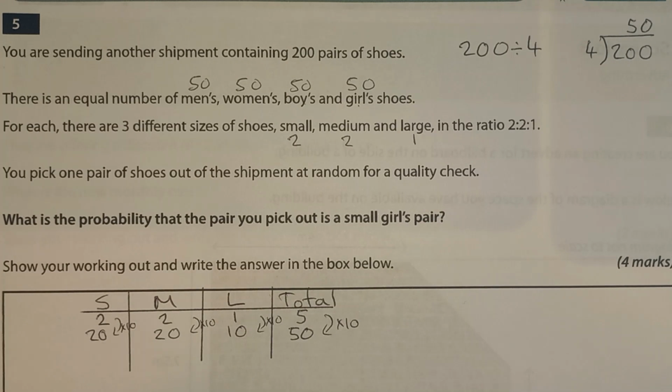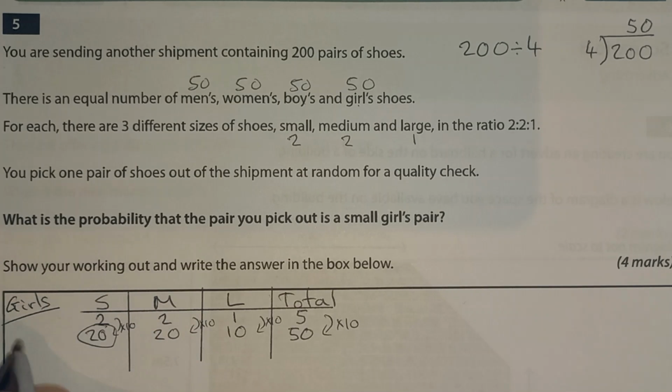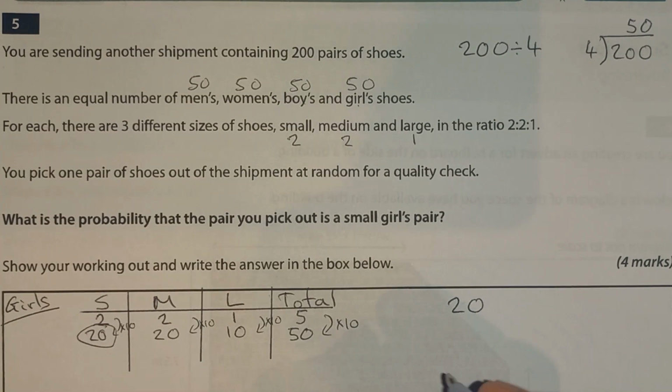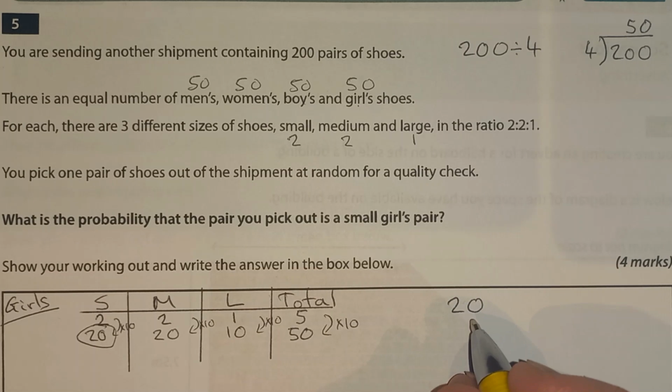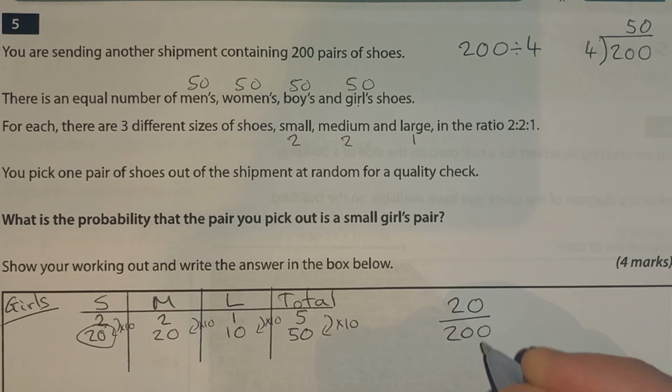Okay, so if we look at that, we are saying that we have got 20 pairs of girls' small shoes. So if we're saying that this is looking at the girls, so we've got 20 pairs of small girls' shoes. Altogether, we know we had 200 pairs of shoes. So this is going to be our probability.